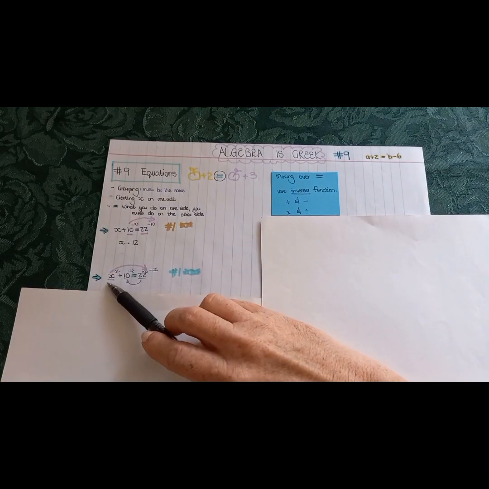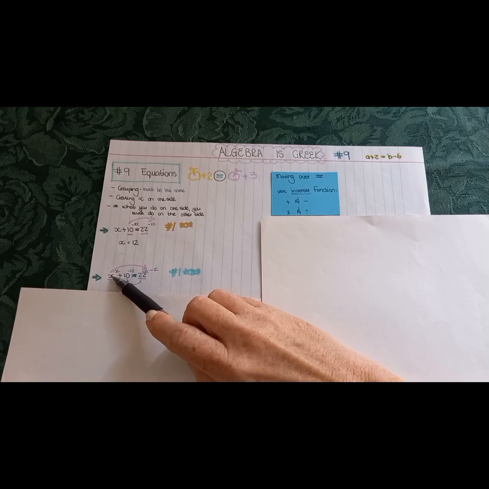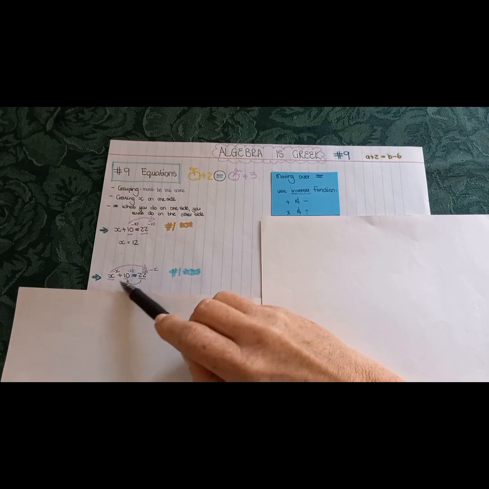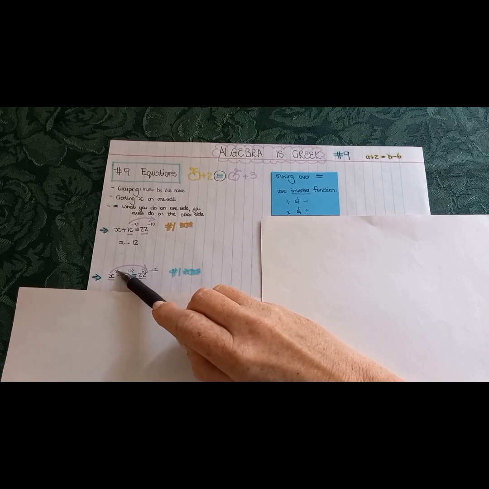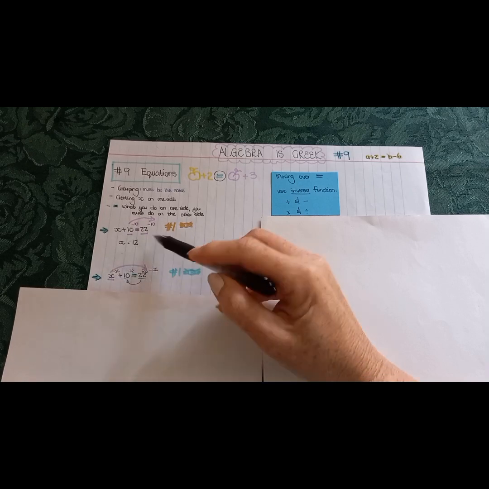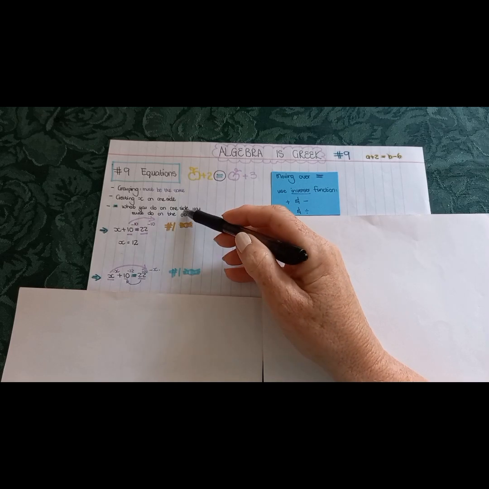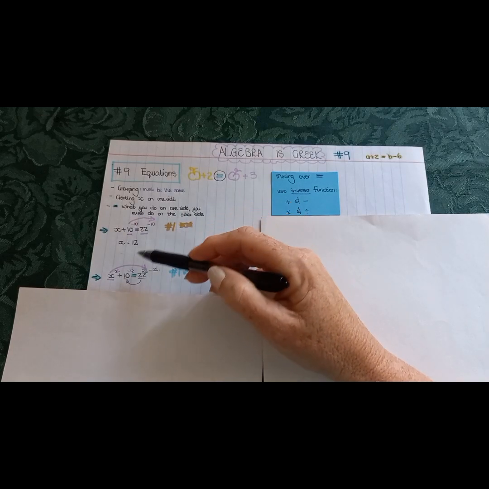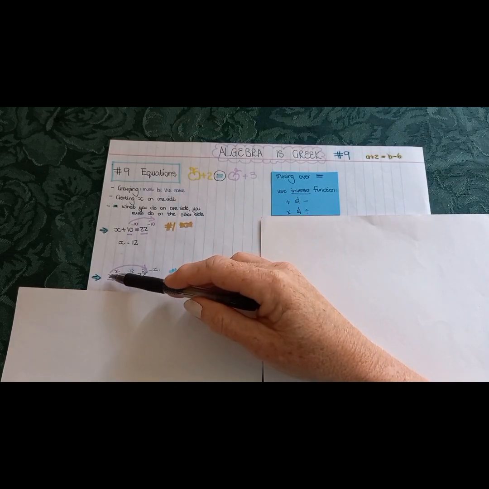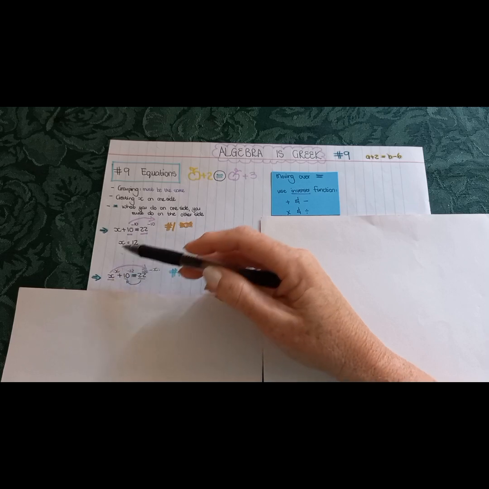Okay. Now, to move x to that side, you have to minus x here. That will amount to 0. And then you have to minus x on this side. Because what you do on the one side, you must do on the other side. You use inverse. Inverse of positive x would be negative x.